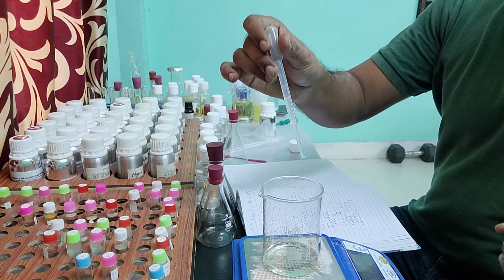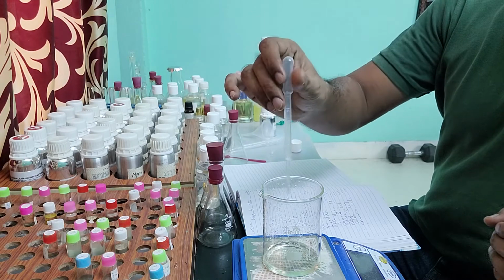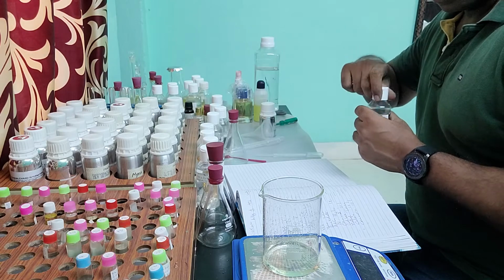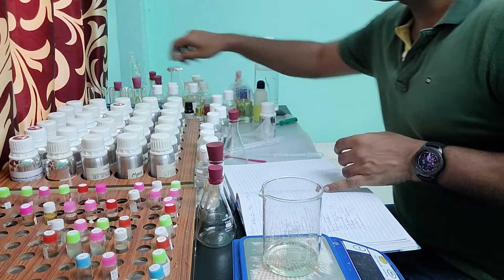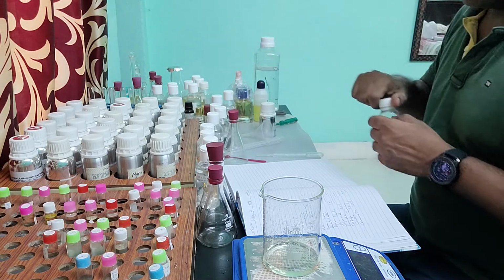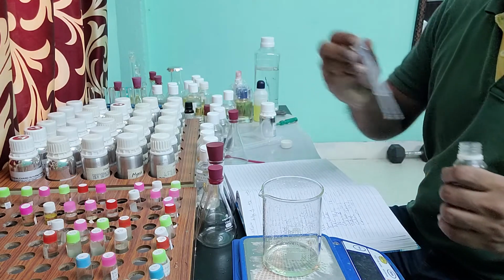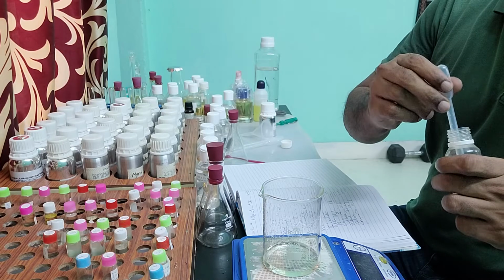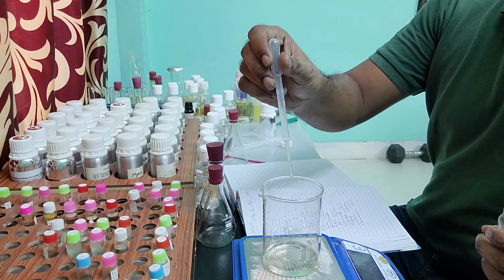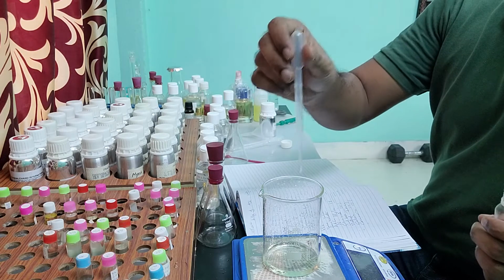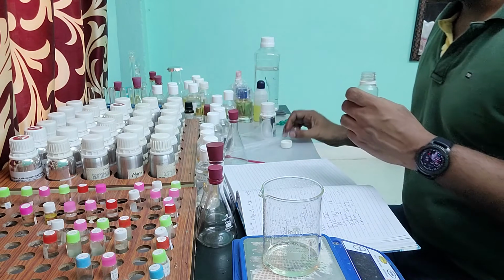Then we can add AAG, 0.1 grams, like 4 to 5 drops. This will lift the composition, the oils and all. So adding AAG for about 0.1 gram.